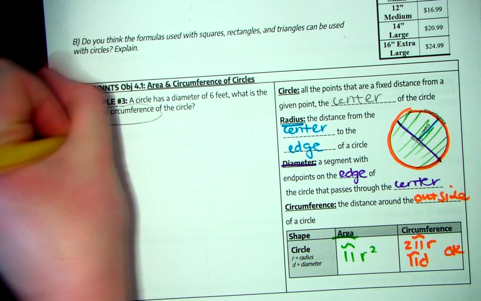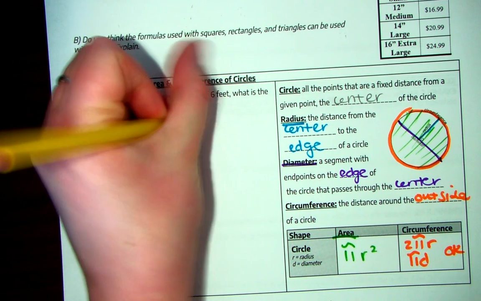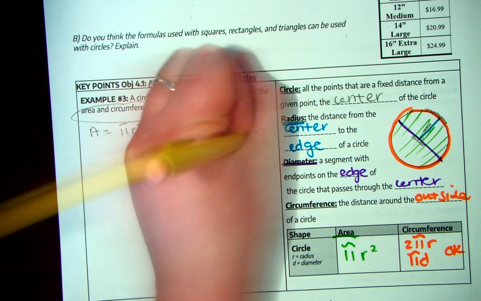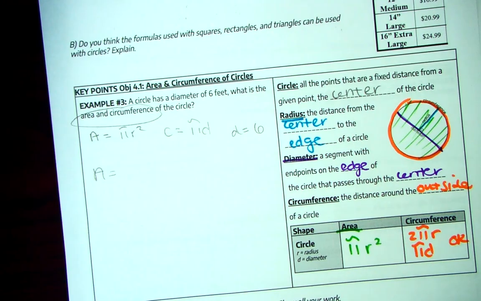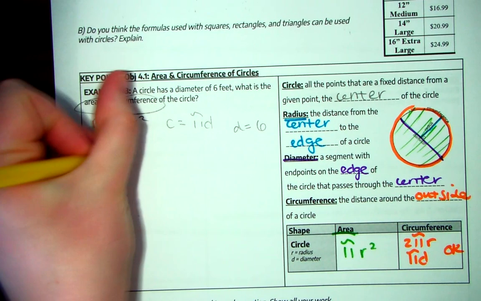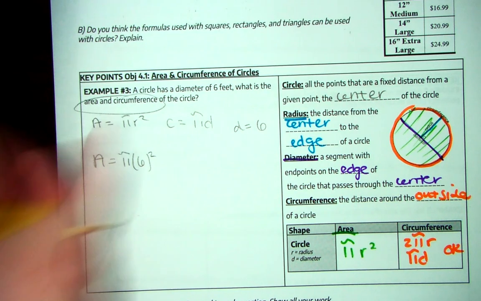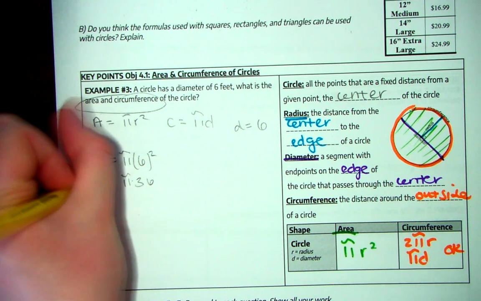So it wants area, which is pi r squared, and it wants circumference, which I like to do as pi times diameter. It says it has a diameter of 6 feet. What is the area? So I'm just going to plug this in. Area equals pi times 6 squared. 6 times 6 is 36 times pi.